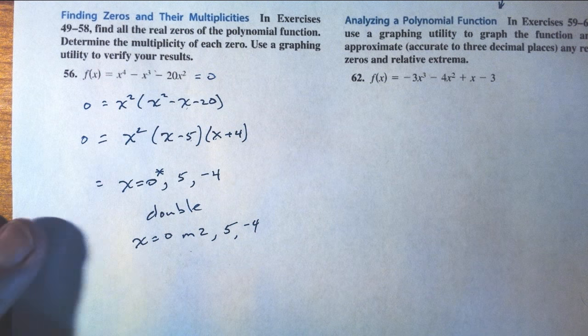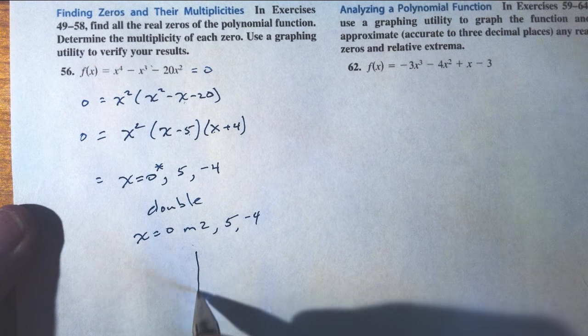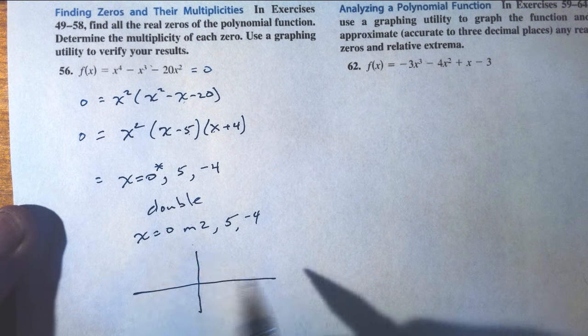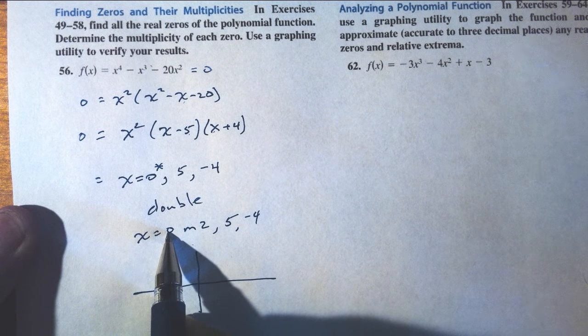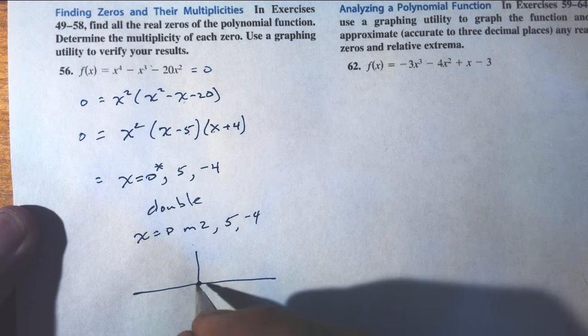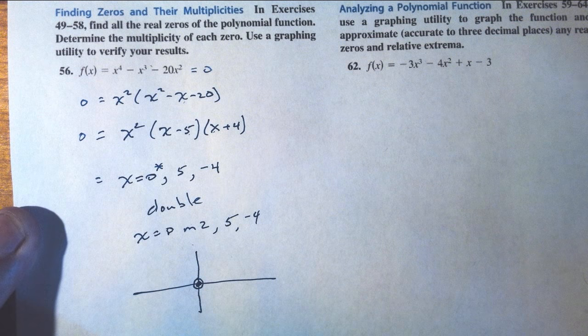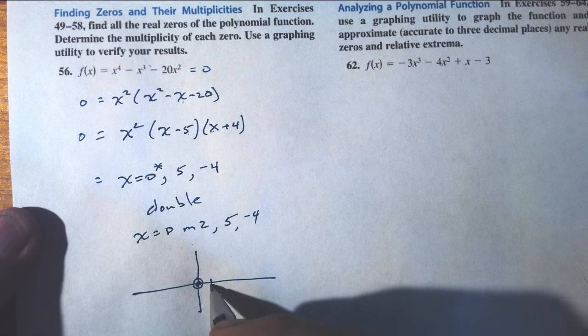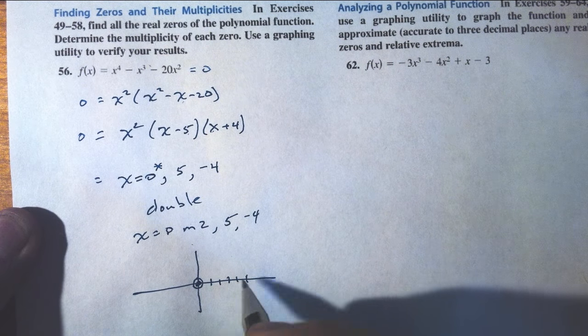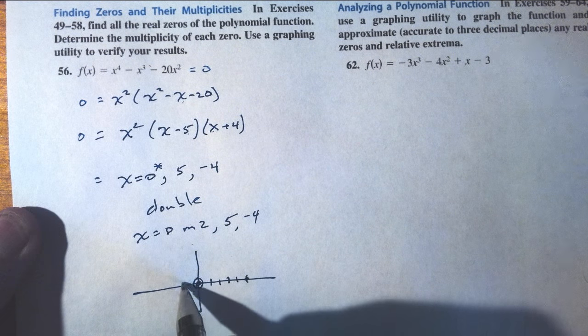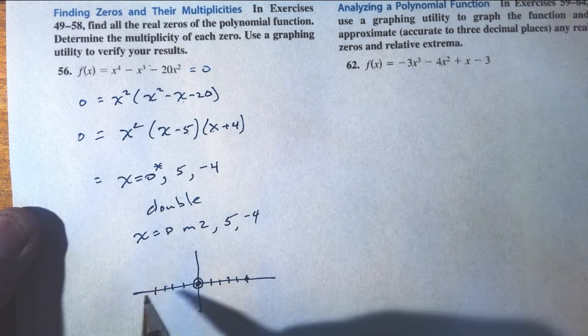Now, watch how powerful this is. x equals 0 is a double 0. I'm going to put a 0 there and circle, just for a reminder. 5 is a 0. 1, 2, 3, 4, 5 is a 0. Negative 4. 1, 2, 3, 4 is a 0.